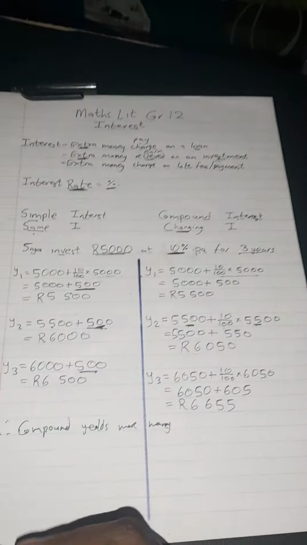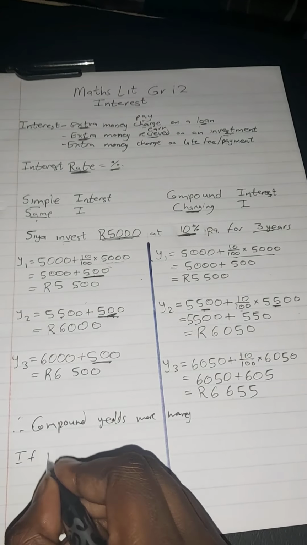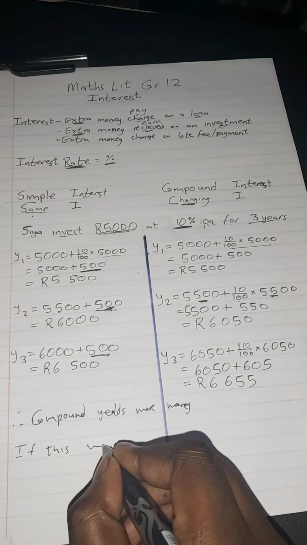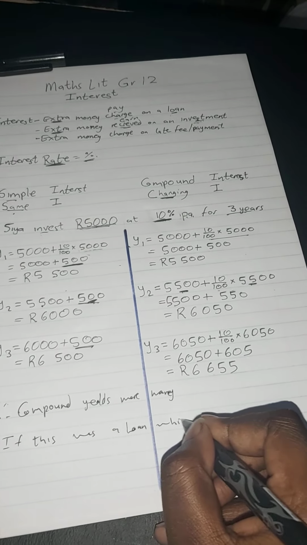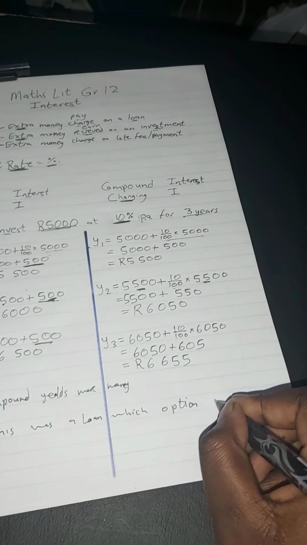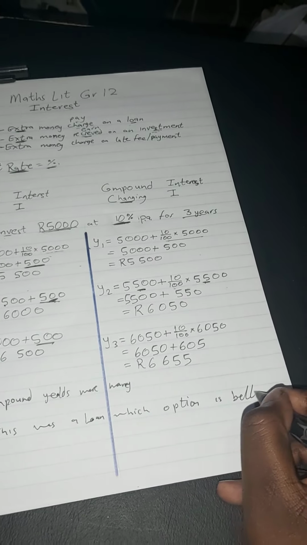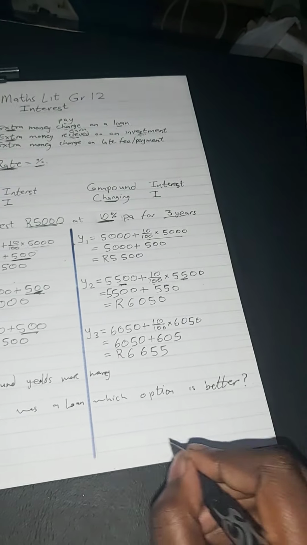All right. And then normally the next question will be, if this was a loan, which option is better? So if this was a loan, which option would be better?